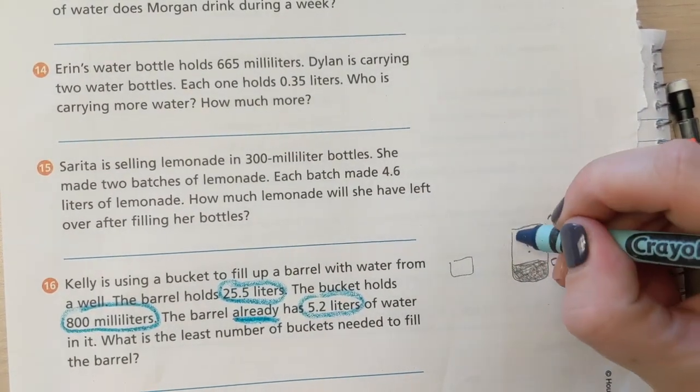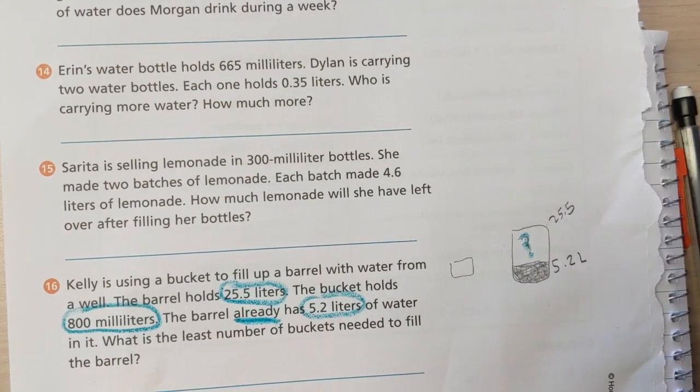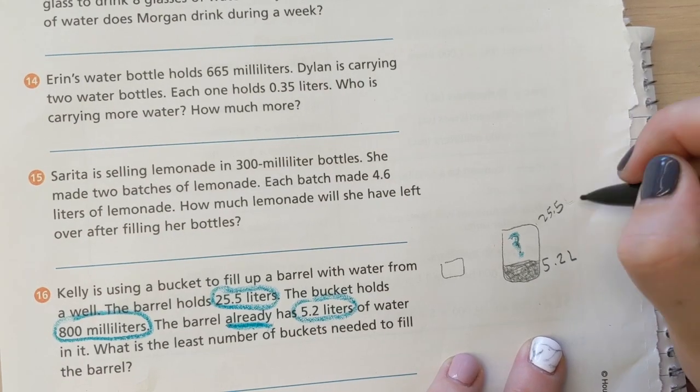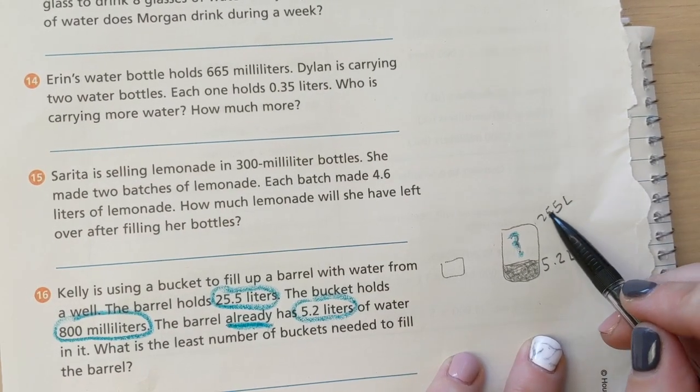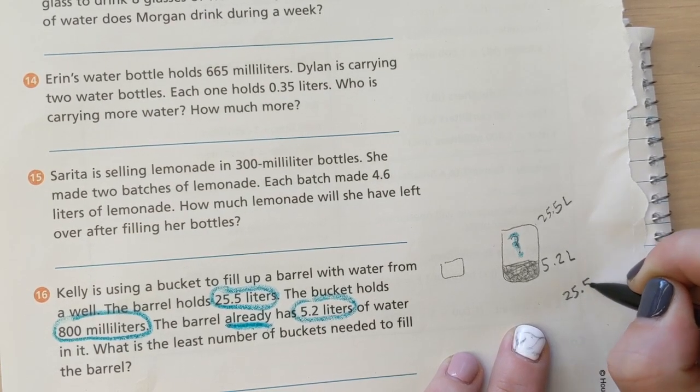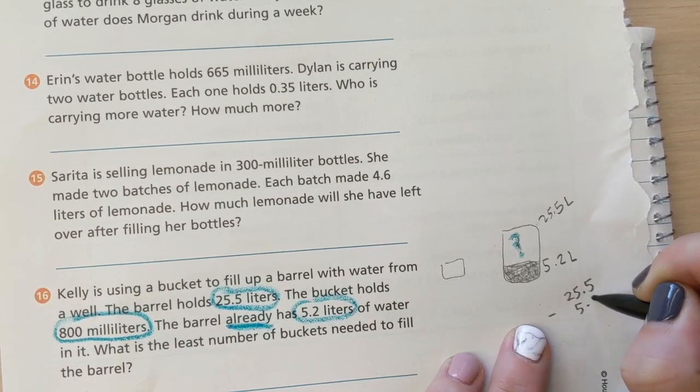So maybe we can use the blue here to go, how much water do we still need to fill that? So this is a quick subtraction problem because they're both in liters. This holds 25.5. I already have 5.2 liters. So this is a button man subtraction problem.